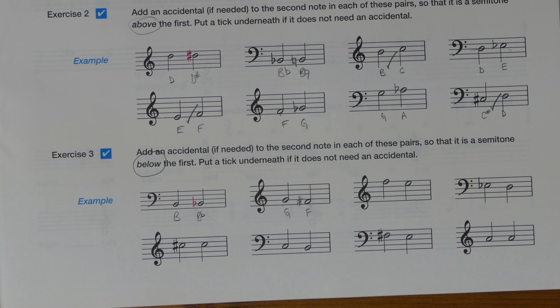And so the principle continues, adding accidentals to each of these pairs. If it doesn't need an accidental and it's already a semitone, just give it a tick. Have a little go on your own. Don't worry if you make a mistake, it's better to learn by your mistakes. We're only working in pencil, we can always erase and have another go.